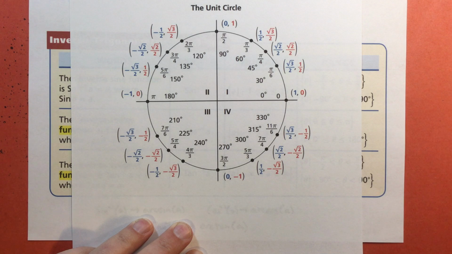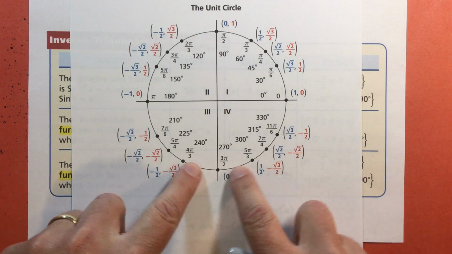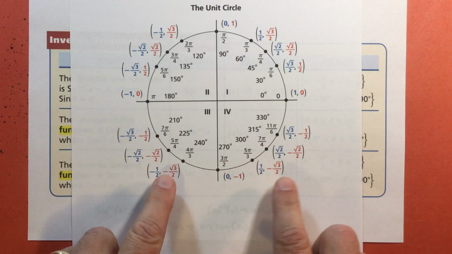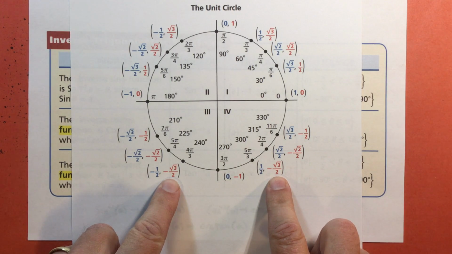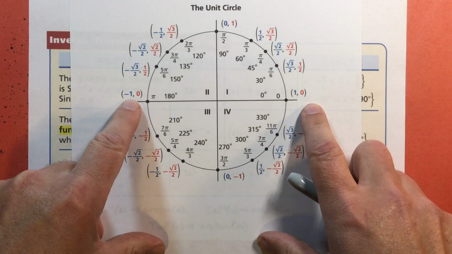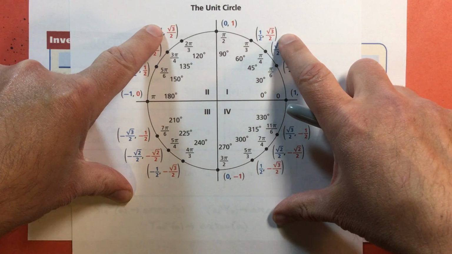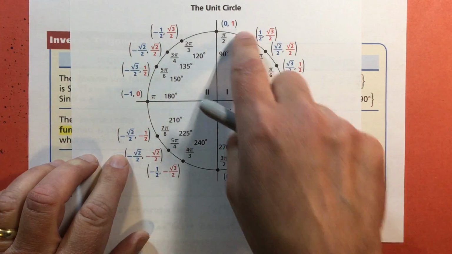The smallest y value that I see is -1. Then, of course, there's an infinite number of points along the circle, but for the ones that are labeled, the next one is negative square root of 3 over 2, then negative square root of 2 over 2, negative 1/2, then 0, then positive 1/2, positive square root of 2 over 2, positive square root of 3 over 2, up to 1. But it does not go above 1.